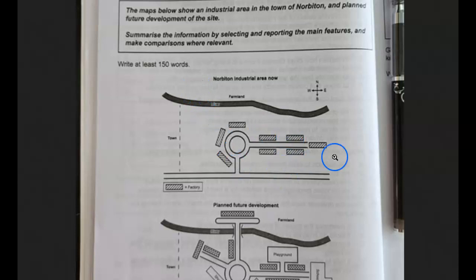So here it is now. We got 8 factories surrounding a roundabout and an east-west road, sandwiched between an east-west road and a northeast-west river. Farmland over on the other side.